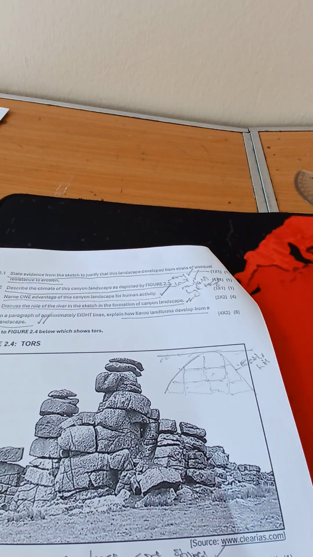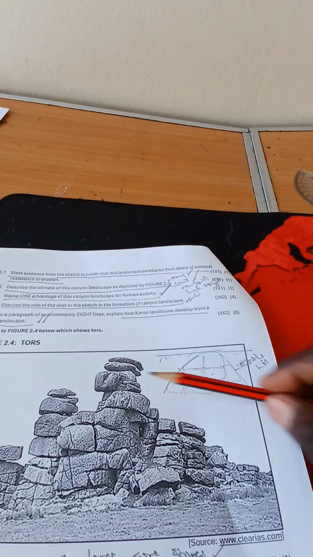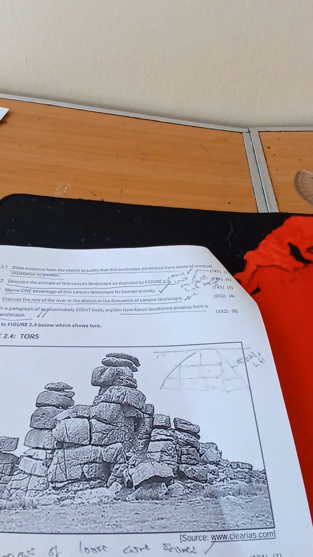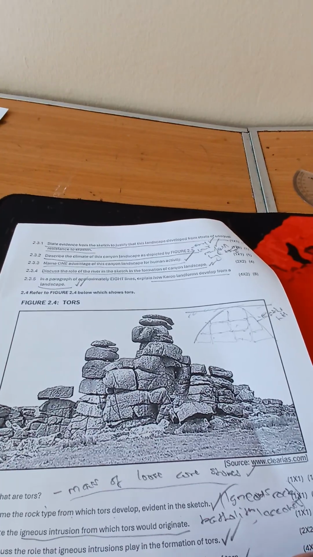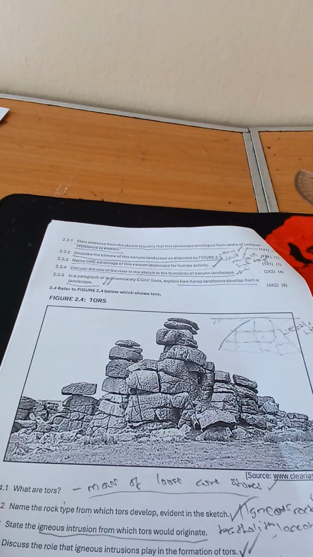The base rock undergoes chemical weathering along joints that form core stones under the surface. So the core stones are formed already under the surface due to chemical weathering. It's only when they're exposed that you see them looking like this. Then, in a paragraph of approximately 8 lines, explain the formation of tors. How are the tors formed? I think I've already answered that question, but I'll just go through it again.